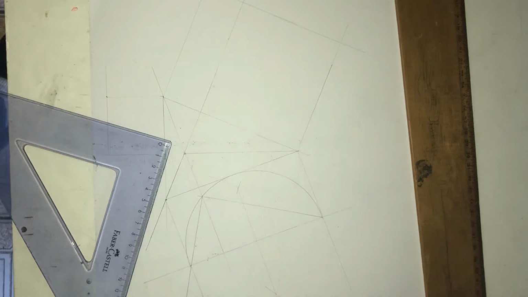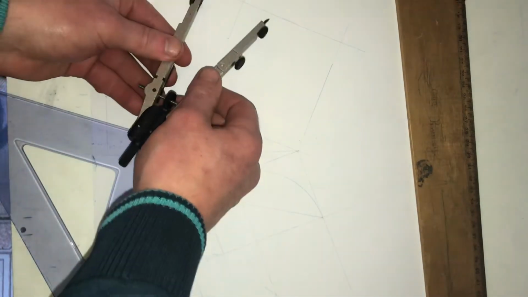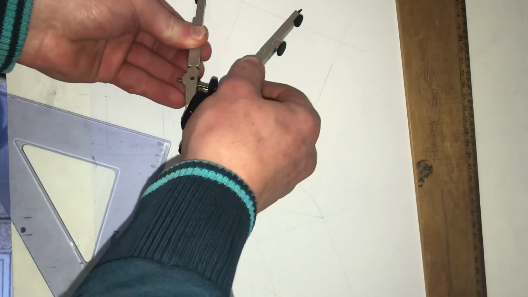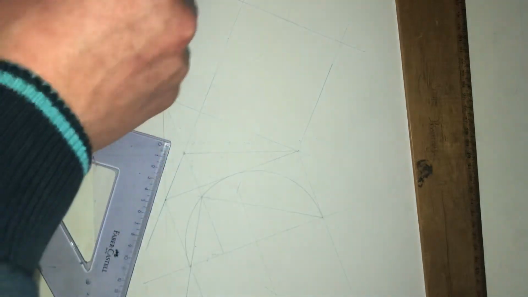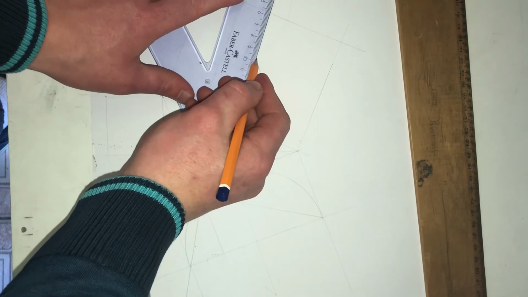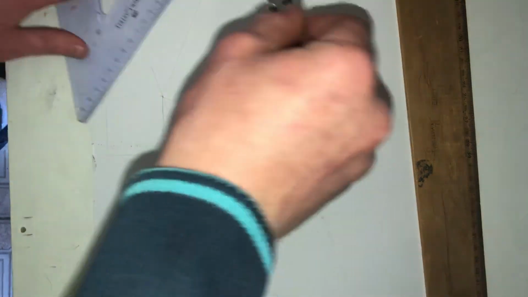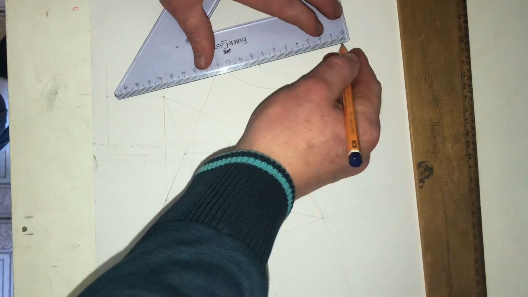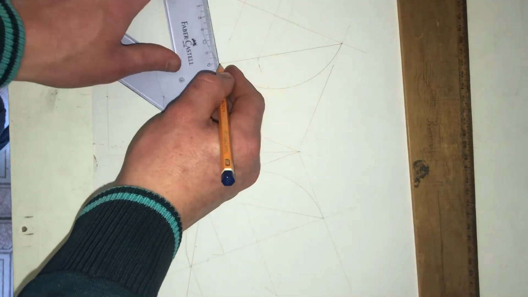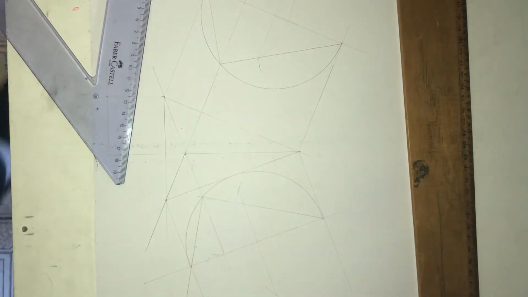That's the L shape created. The exact same happens on this side, so you can skip forward past these parts if you're comfortable doing these parts. So there are the two L shapes drawn, okay?